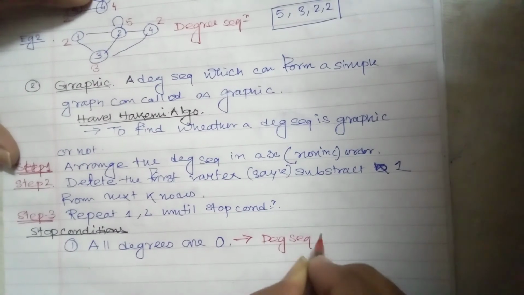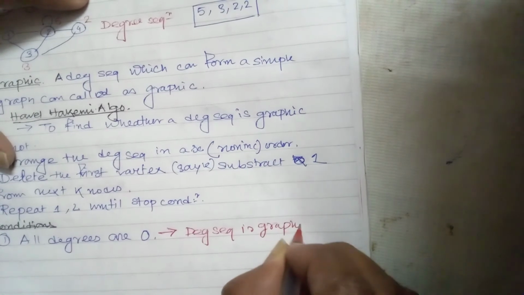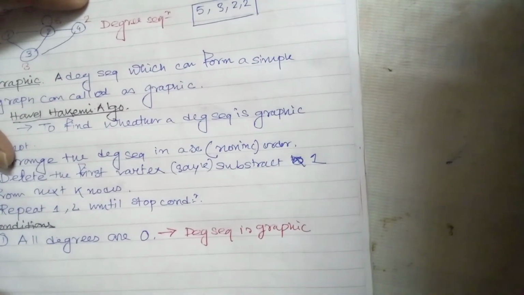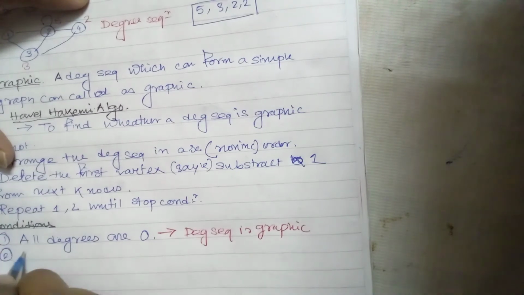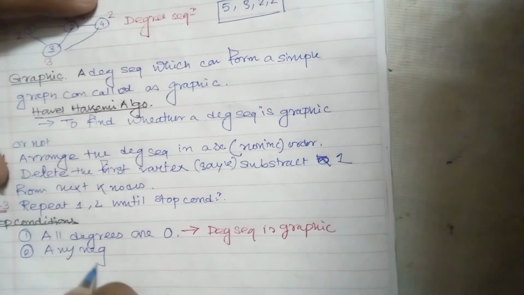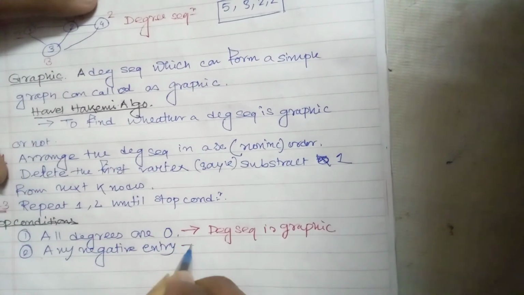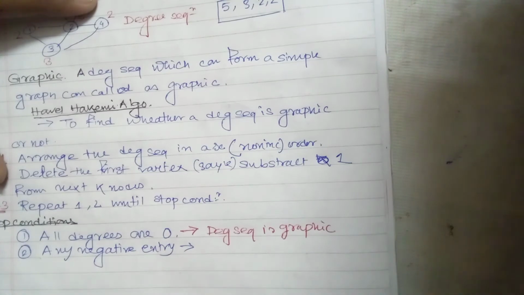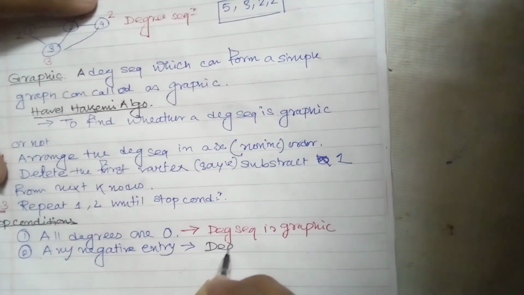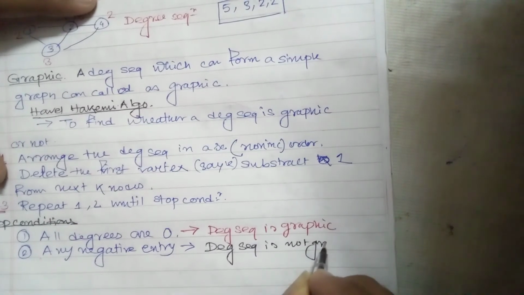Degree sequence is graphic. Okay, great. Next, the second stop condition is any negative entry. Any negative entry, then we can write that the degree sequence is not graphic. Okay, great.